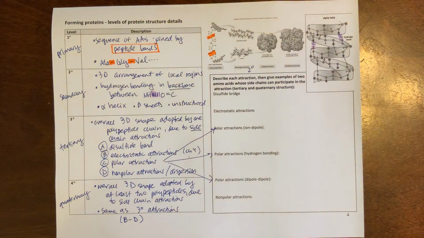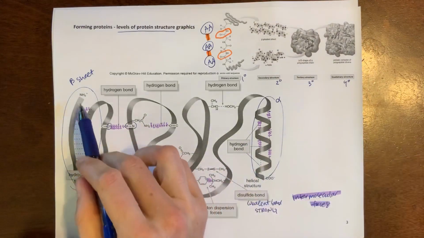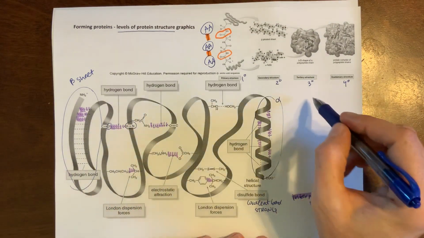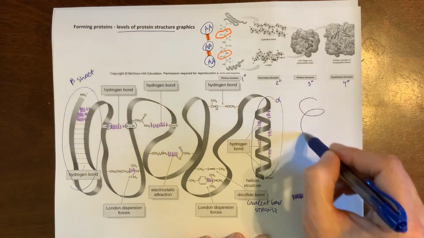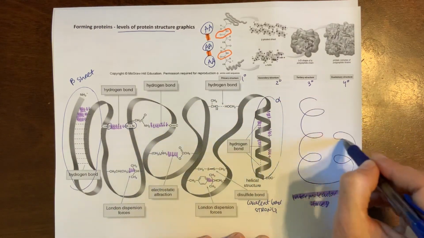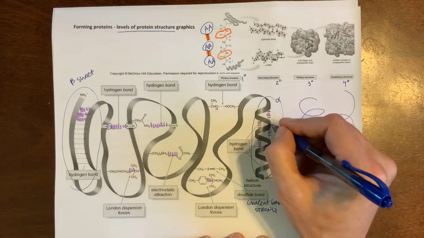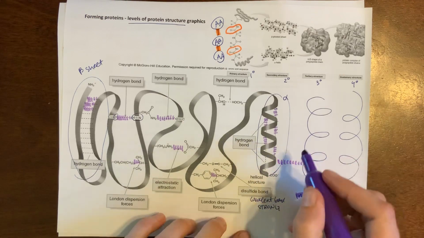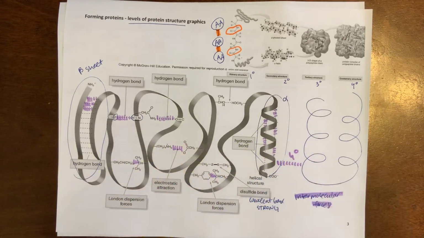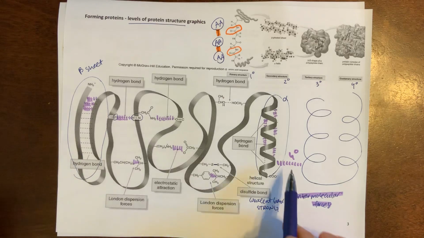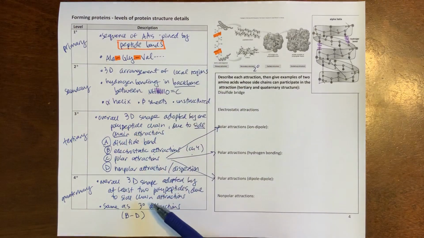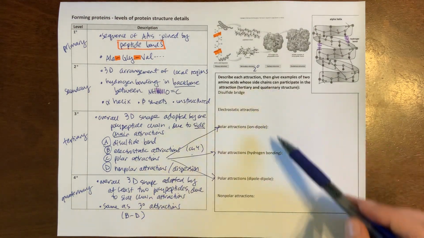If we can go back to this page here, all of this is one polypeptide chain. And so in order for us to have a quaternary interaction, I would have to have a separate unconnected polypeptide chain nearby. And if I have attractions here between one polypeptide chain and another, then this would be my quaternary attraction, two unconnected polypeptides that are attracted. So those are our definitions of our levels of protein structure. Next up, we will look at them in some more detail.